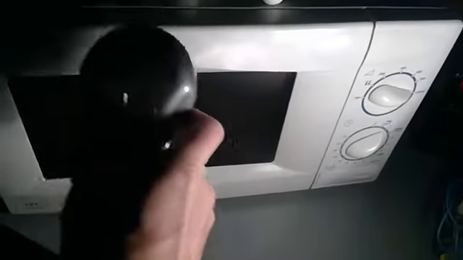We can detect the microwaves with this. So if we switch this on, we can see where the microwaves are leaking out, which tells us we don't want to get too close to a microwave oven for too long.